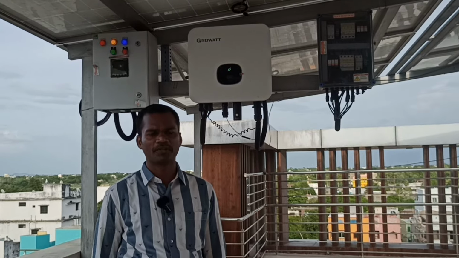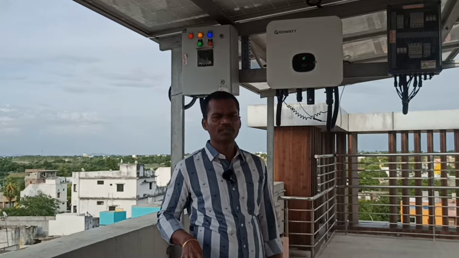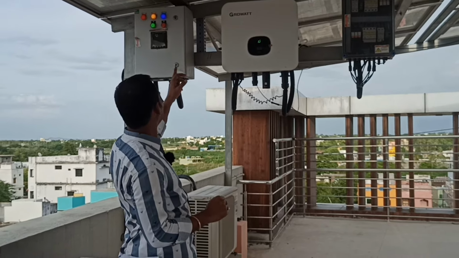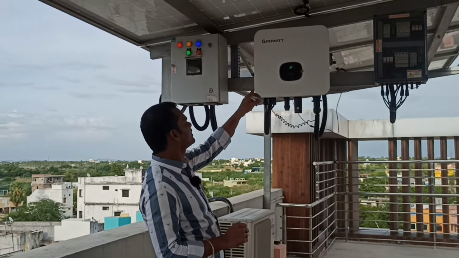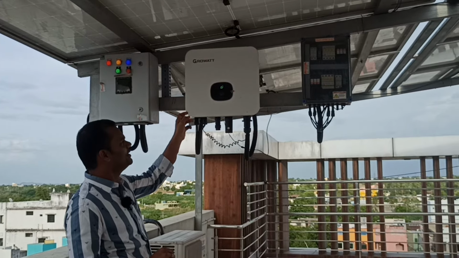Hi everyone, good evening. So today we are going to review this 14 kilowatt grid connected solar PV system. This is the output generated from this grid connected inverter, which we generally call a grid tied inverter.